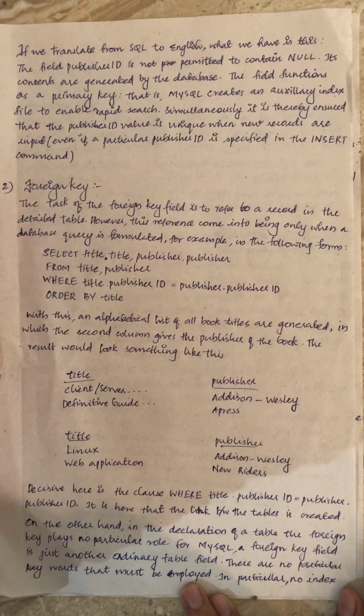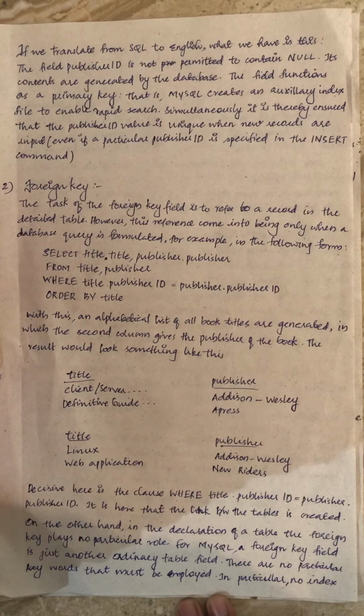On the other hand, in the declaration of a table, the foreign key plays no particular role. For MySQL, a foreign key field is just another ordinary table field. There are no particular keywords that must be employed. In particular, no index is necessary. You need to take care that the foreign key field is of the same data type as the primary key field. Otherwise, the evaluation of the where condition can be very slow.